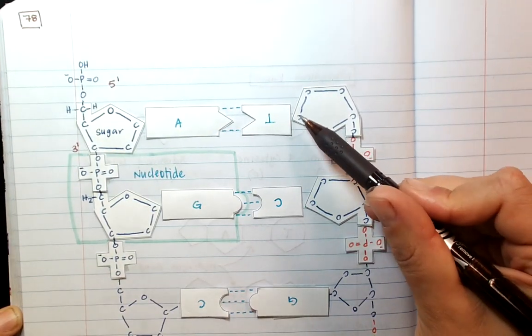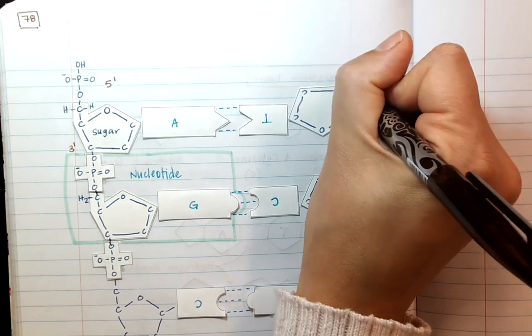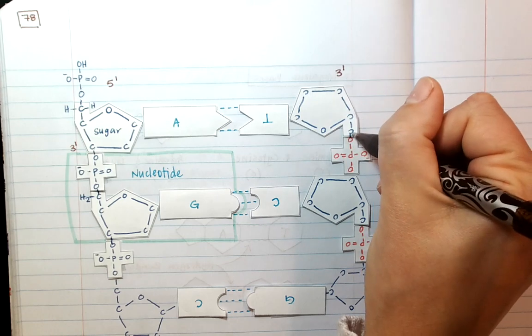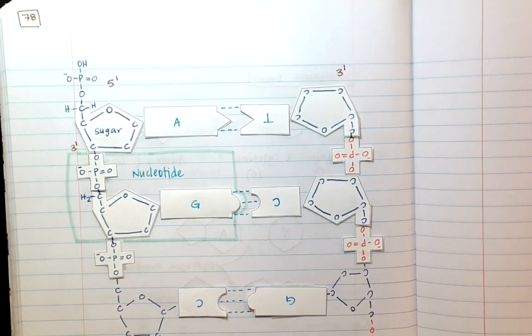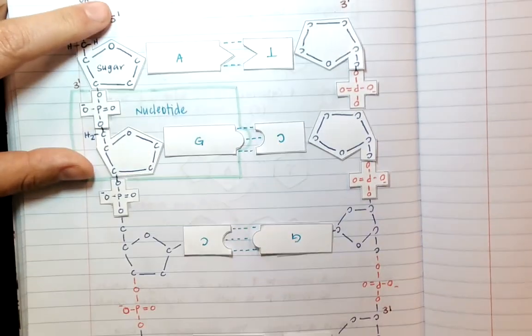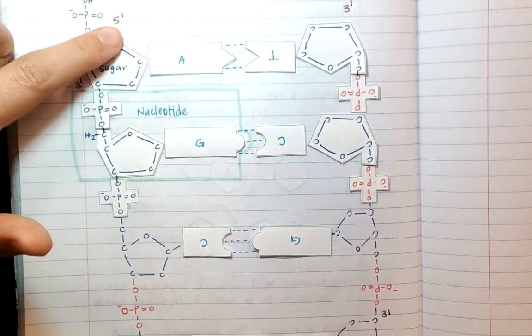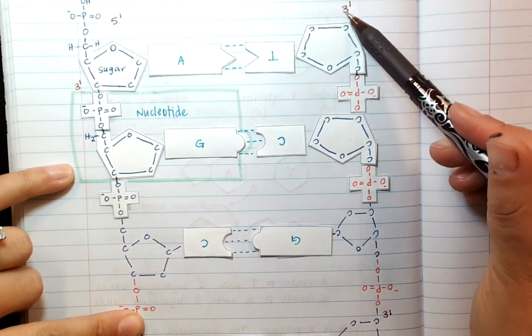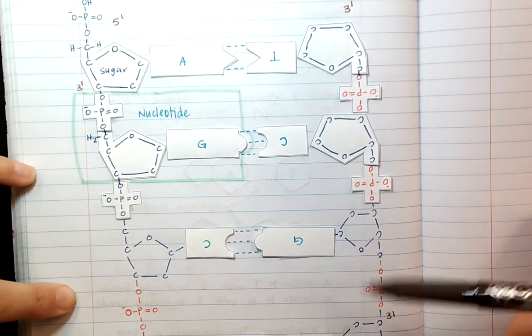Start at oxygen, 1, 2. This is the 3' end of this strand, and that means that this is the 5' end going this way. So what I would say here is that this strand is arranged from 5' to 3', but this strand is arranged from 3' to 5'.